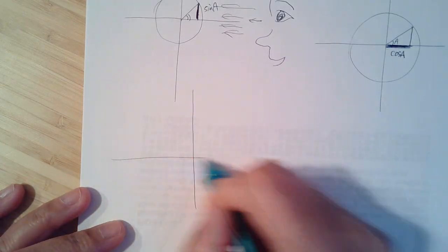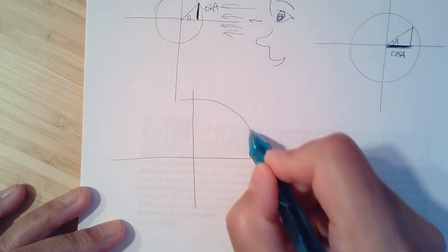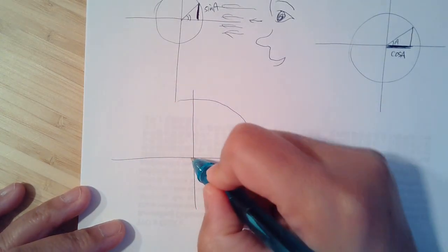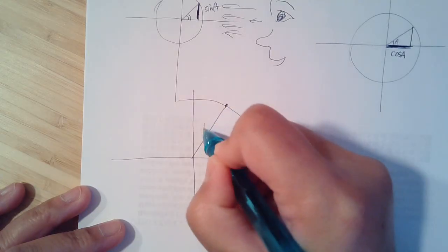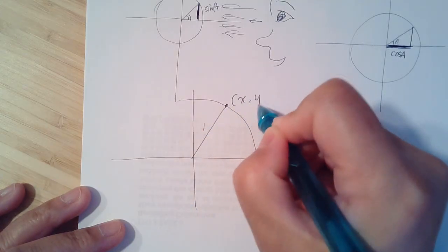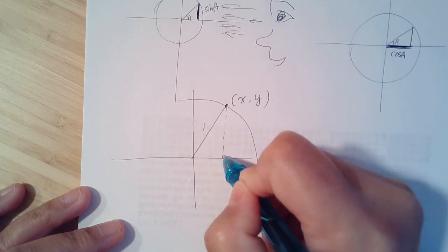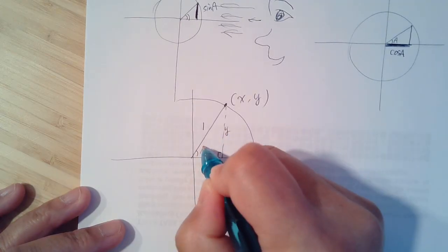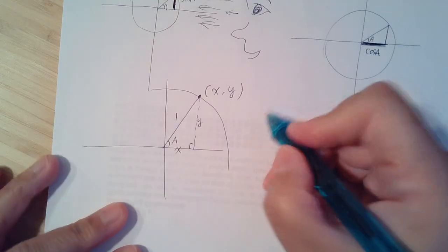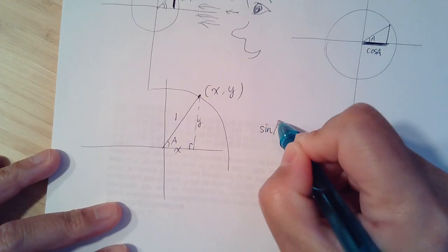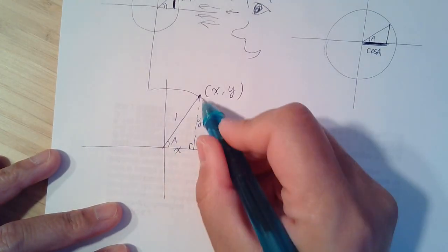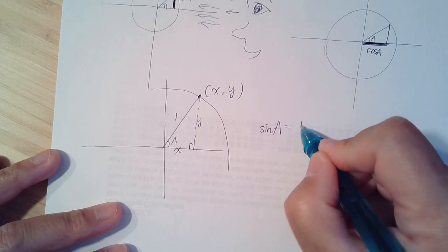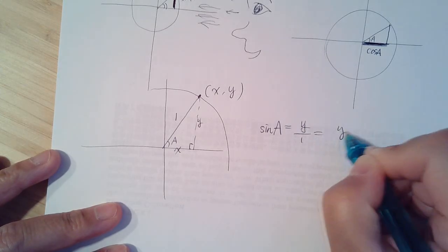All right. Now, the other way I want you to see here. If you have an angle, and here is 1, and this is x, y, which means this is x, this is y, here is A. Now what do you get? You get a sine A. Sine A is the y over 1, which is the y.